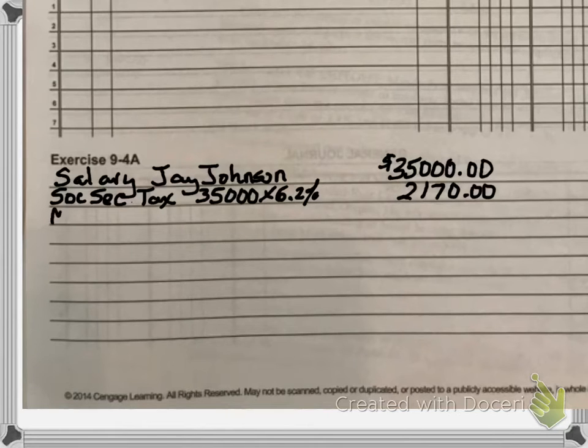Okay, the employer is also going to have to pay Medicare tax on Johnson's salary. Remember, there is no limit on Medicare tax. So the Medicare rate of 1.45% will be on the full salary of $35,000. So the Medicare tax that will have to be paid is $507.50.